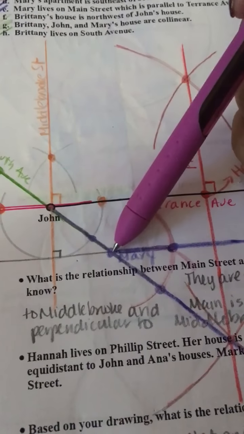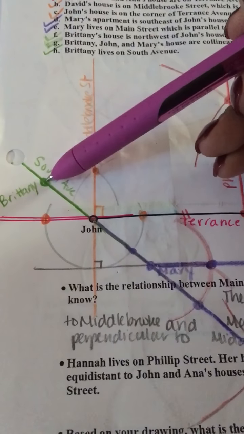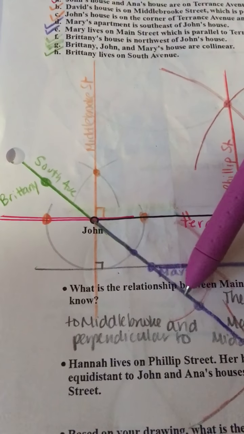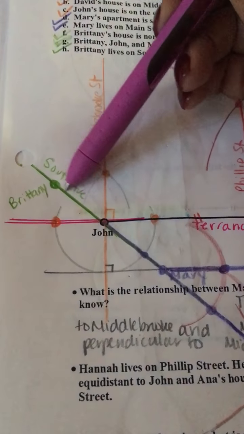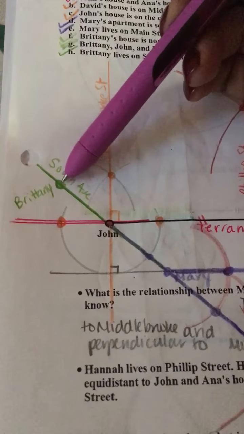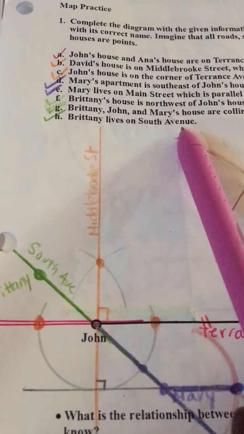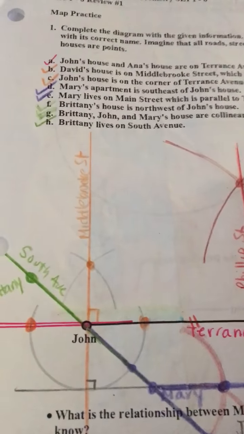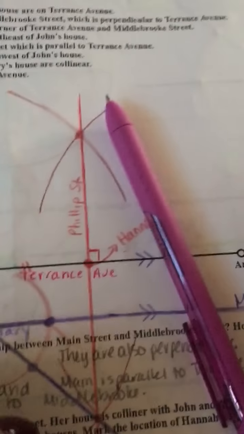So if I had already connected Mary to John, I'm going to have to put Brittany on that line. So what I'm going to do is take this connection that I had for Mary and John, and just extend it and then put Brittany on that line. Now, this line here has no name, so I'm going to call that line South Avenue because it says here that Brittany lives on South Avenue. Okay, so that concludes the picture. So now let's see where this red line came from, which is Philip.